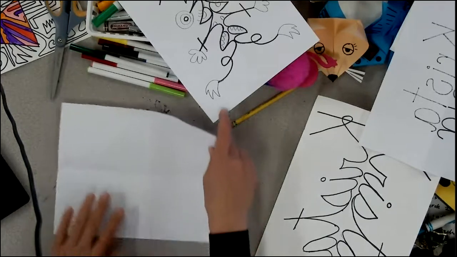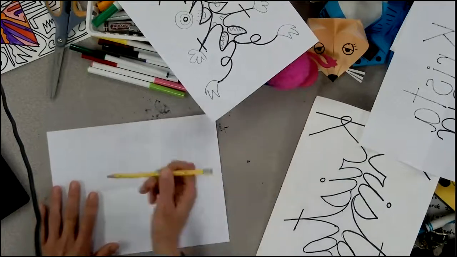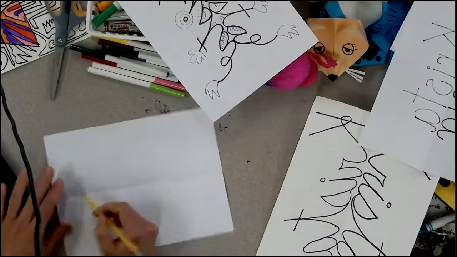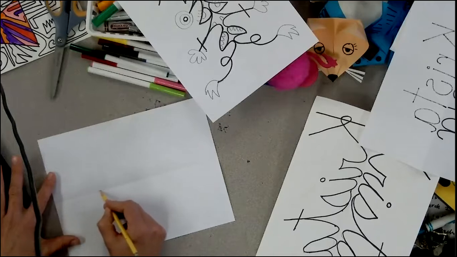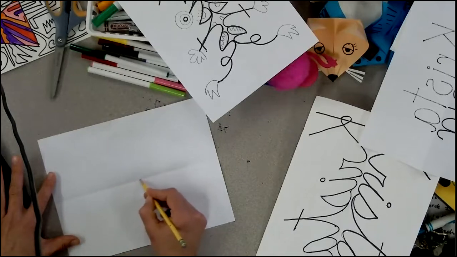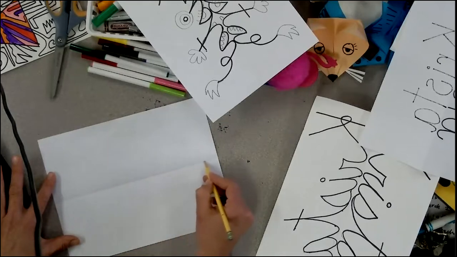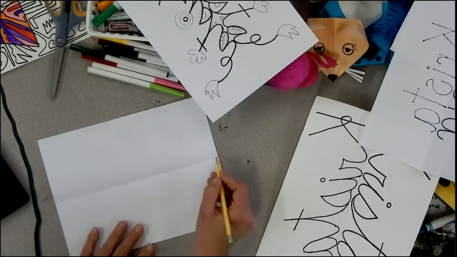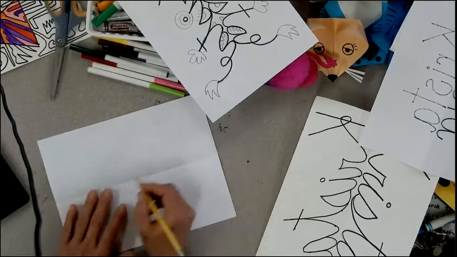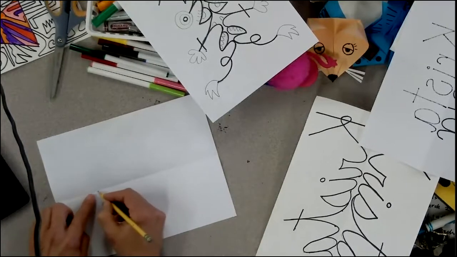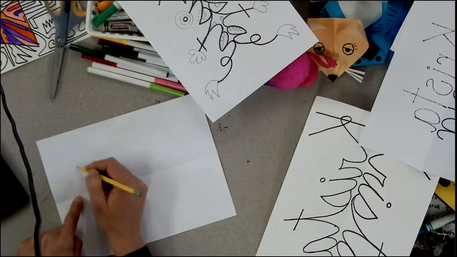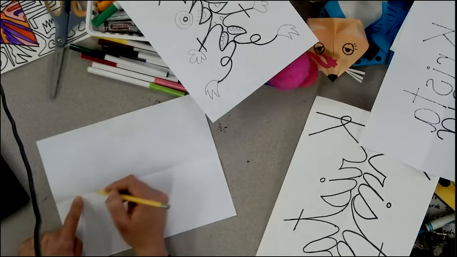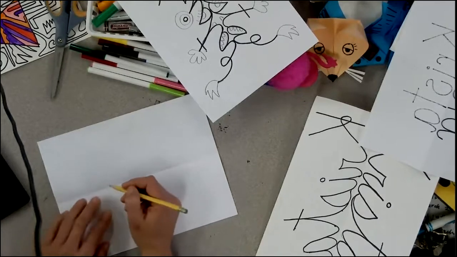Now, if there's one thing I want you to remember right now, it's that you can take your pencil and make a light line here. Don't make it super dark, because then you'll see it in your drawing. You can always erase it, but I want you to understand that when you write your name, it needs to touch this line. It can't be floating above it, because then it makes it hard to make it look symmetrical.